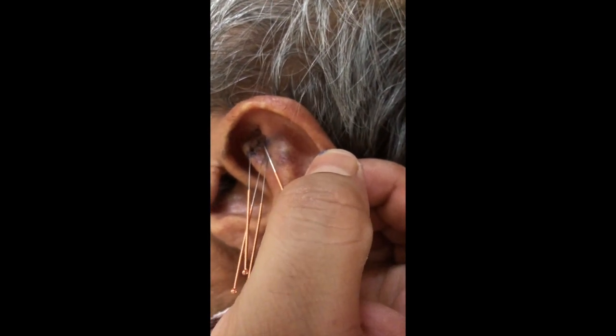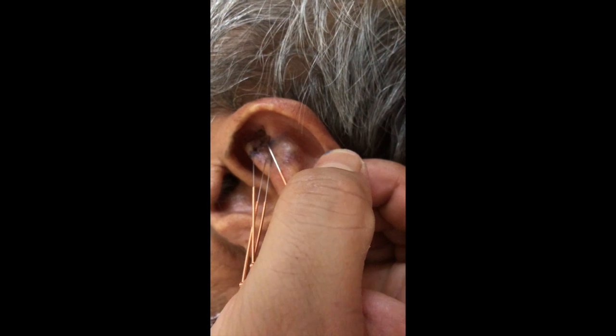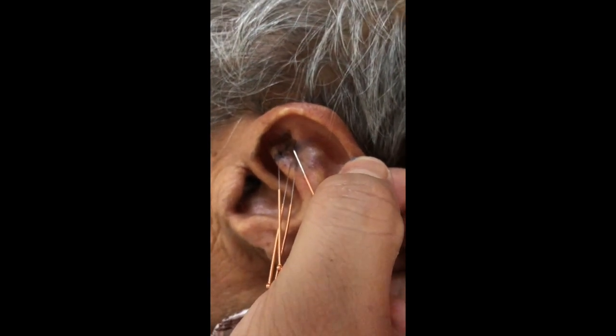I have inserted only two needles, one in the hepatitis and the lower on the point of groin.